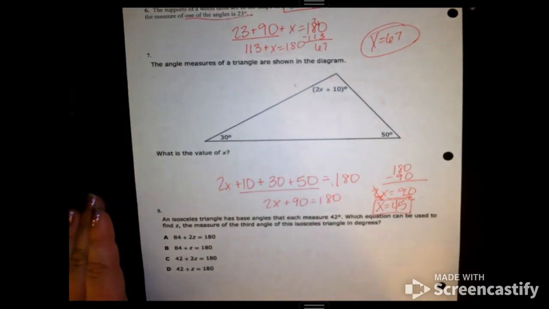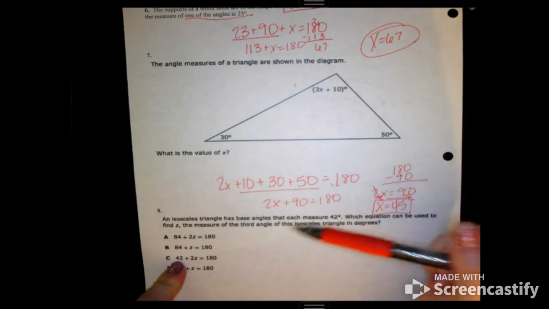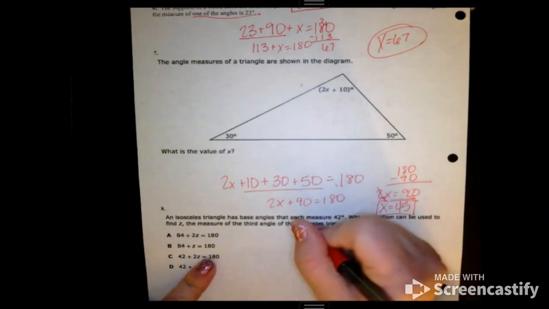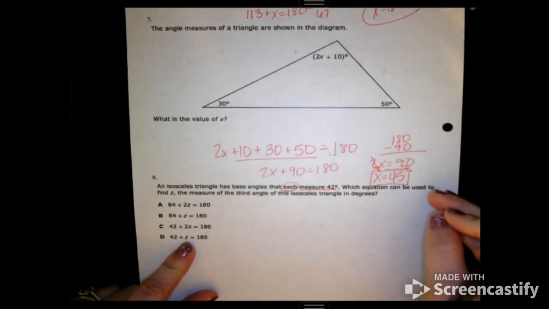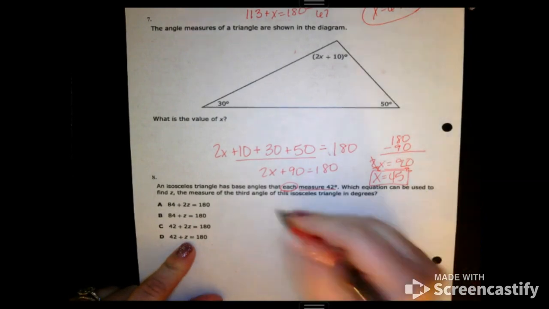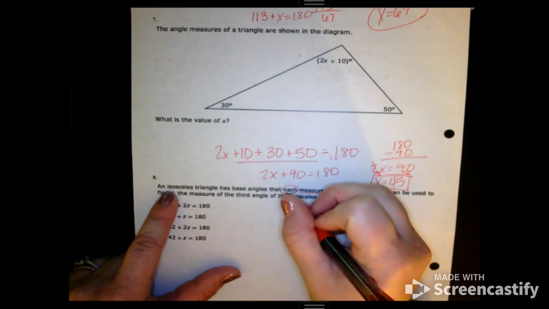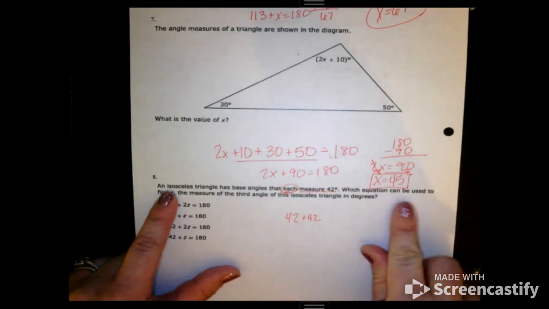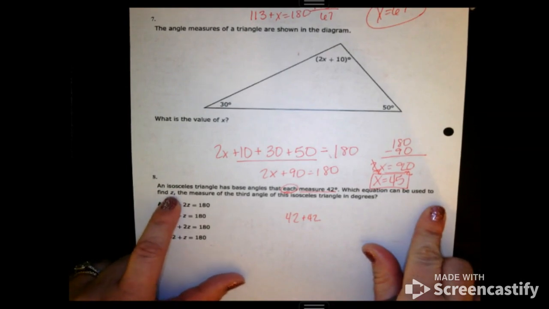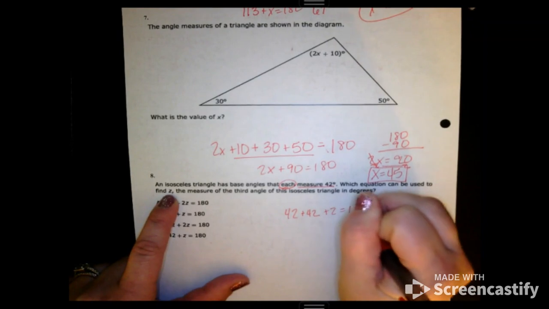Okay, this other one's a star question also. An isosceles triangle has base angles that each measure 42 degrees. So how many angles do I have that are 42 degrees? 2. Because an isosceles has how many congruent angles? 2. And they each measure 42. So I have 42 plus 42. Which equation can be used to find z, the measure of the third angle? So I'd add 42 plus 42 plus z to equal 180.